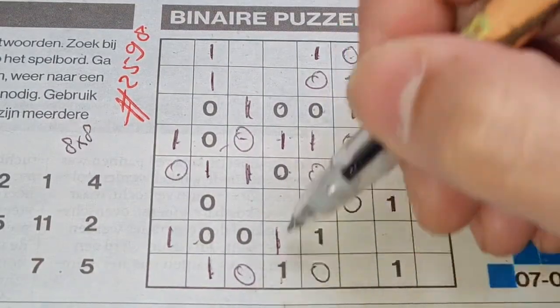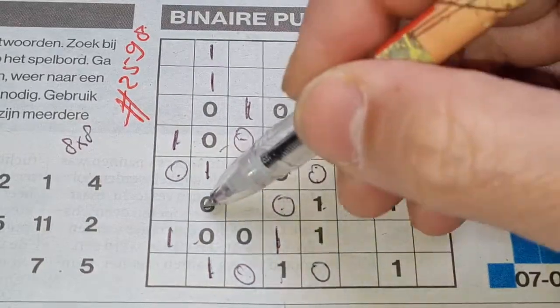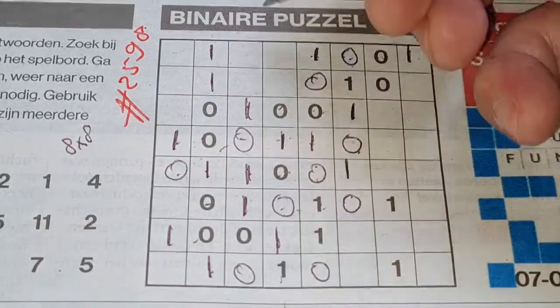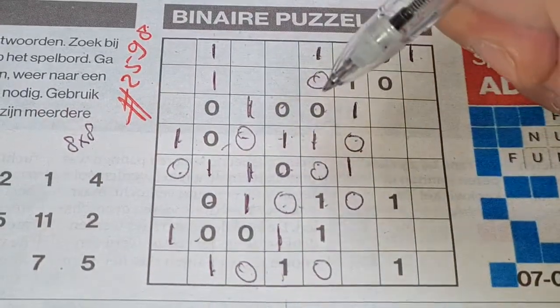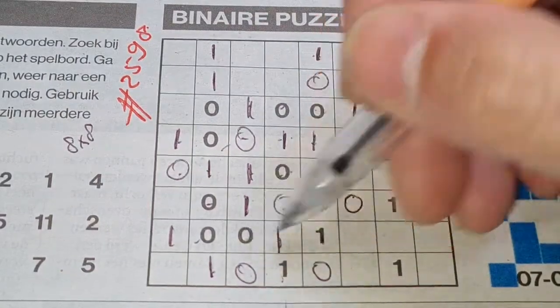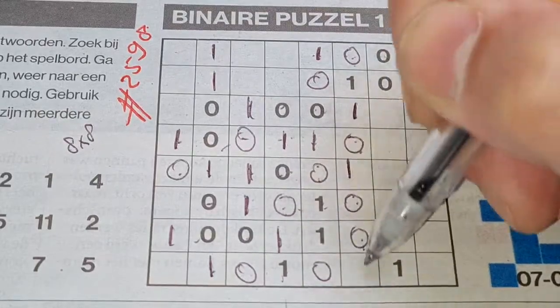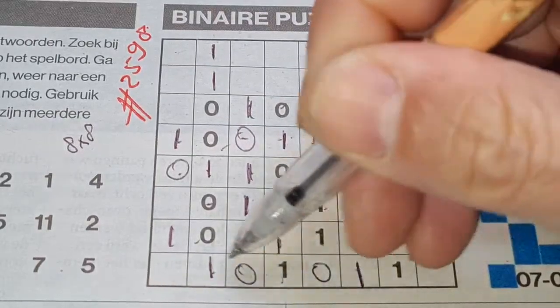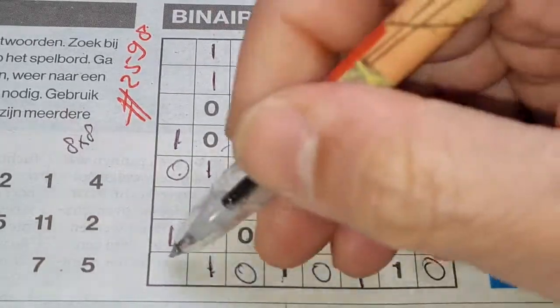Then. Double one, here no, there no. Between two O's comes a 1. Then I think we need to compare. Double one, here no, there no. Double O, here one, there one. We have now 4 ones, so the rest are O's.